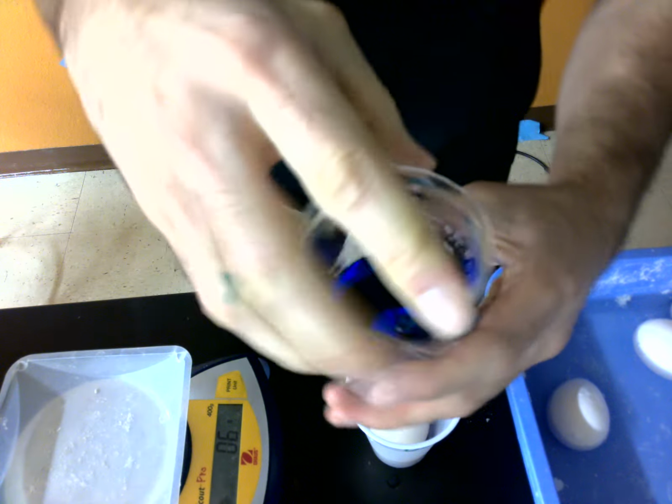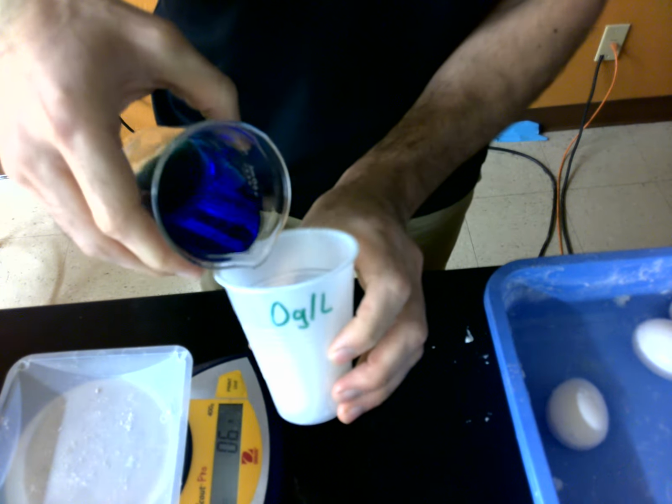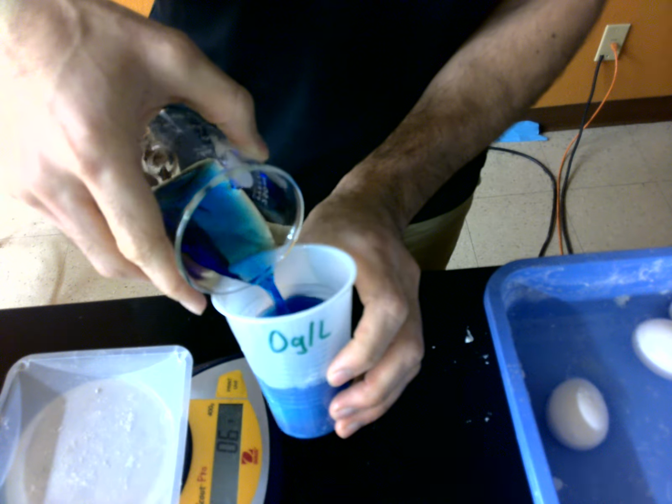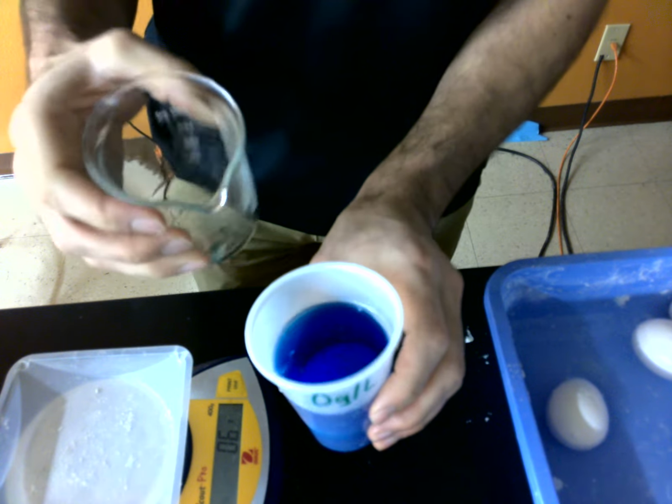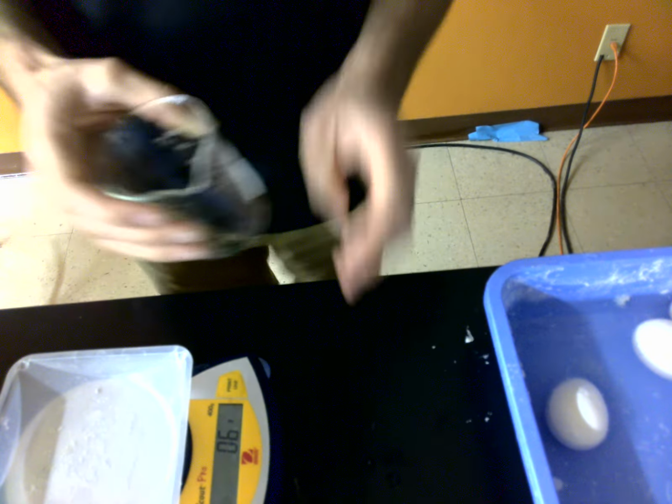So here I have 100 milliliters of solution, and I'm going to put it into this cup. And as you can see, that covers our egg. So 100 milliliters.